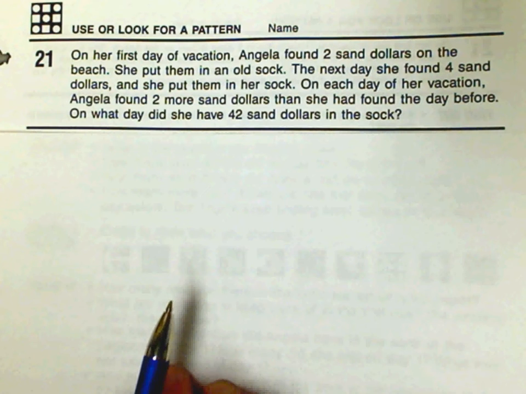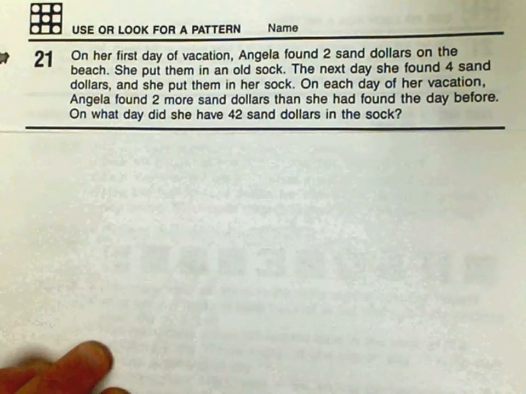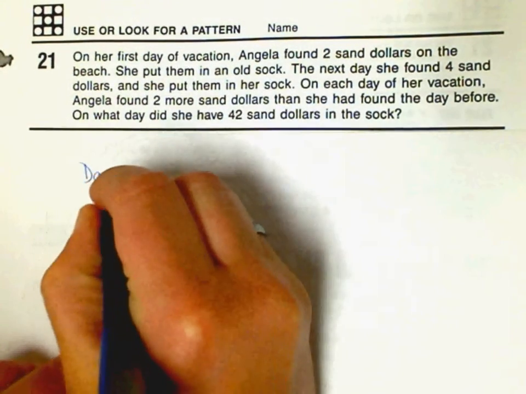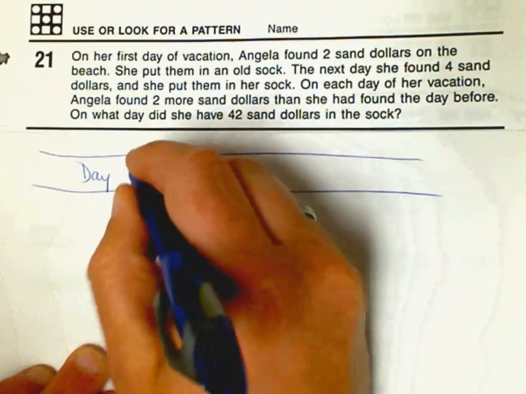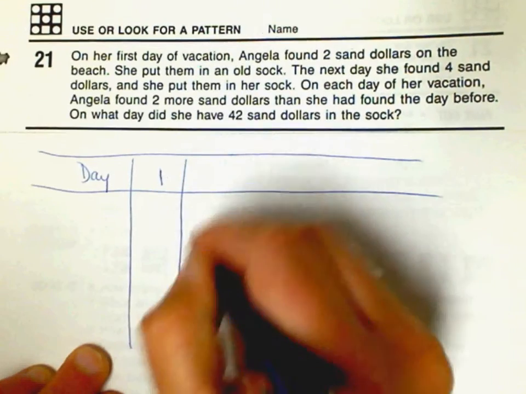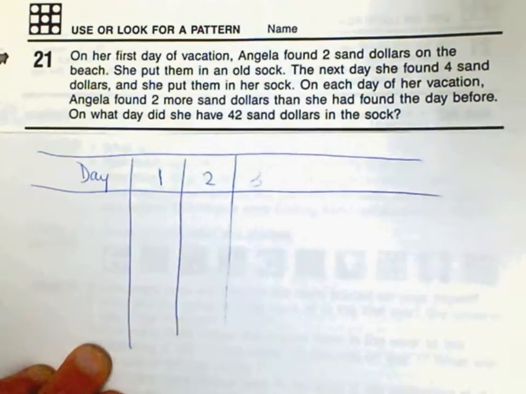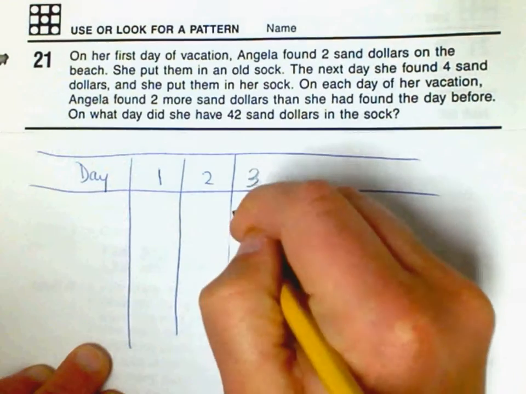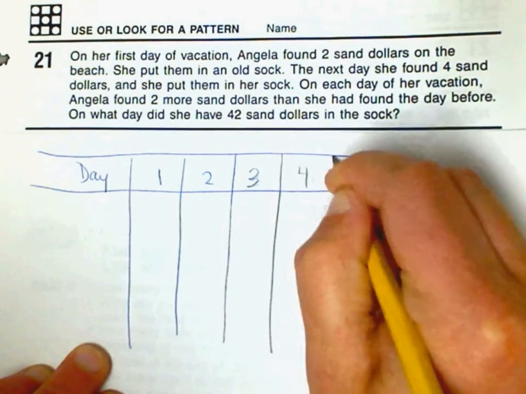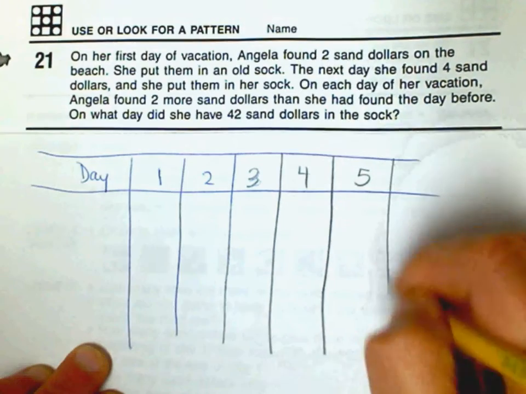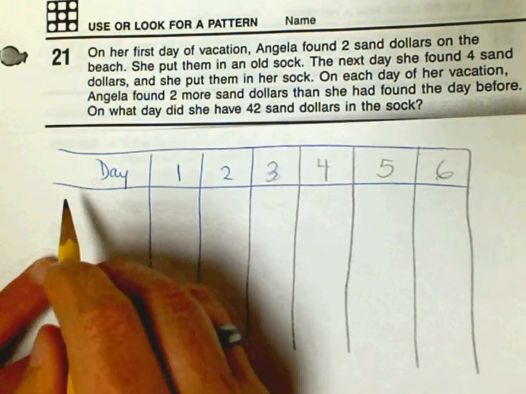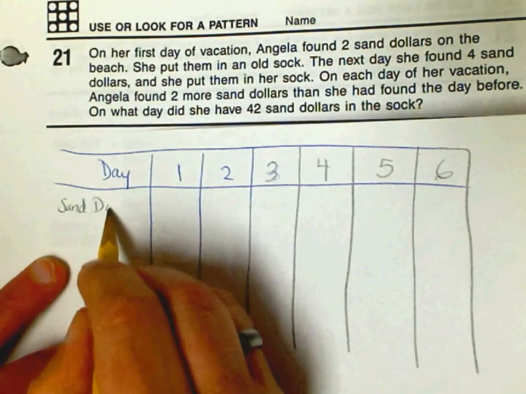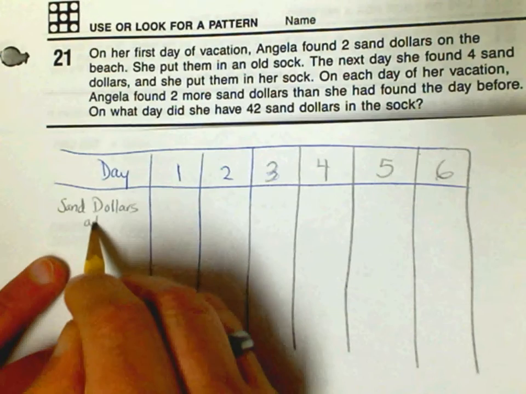And the only way I'm going to be able to solve this is by making a table to show what the pattern is. So we're going to start with the day, and I'm going to make it go for 6 days to start. If we need to add more, we can. Ooh, that pen of mine doesn't want to work today. 4, 5, and 6.